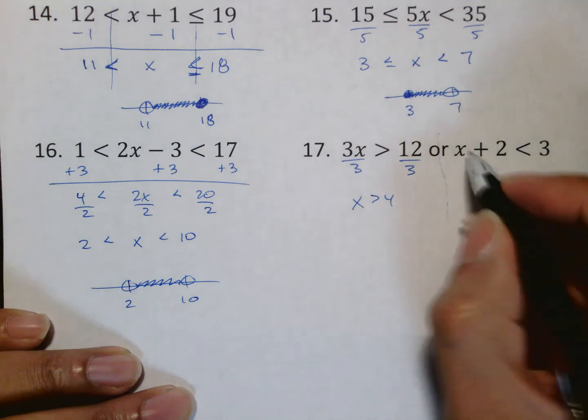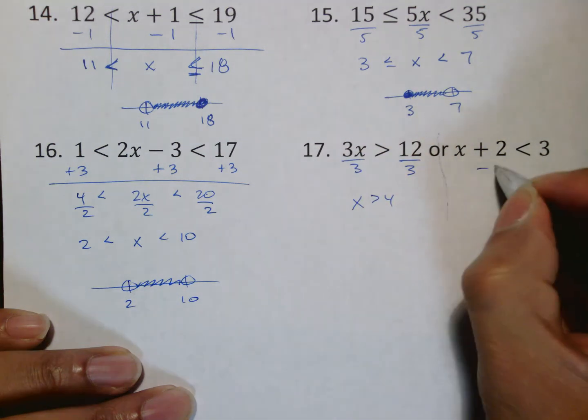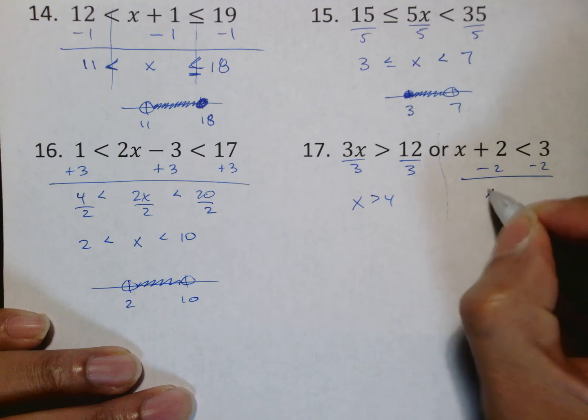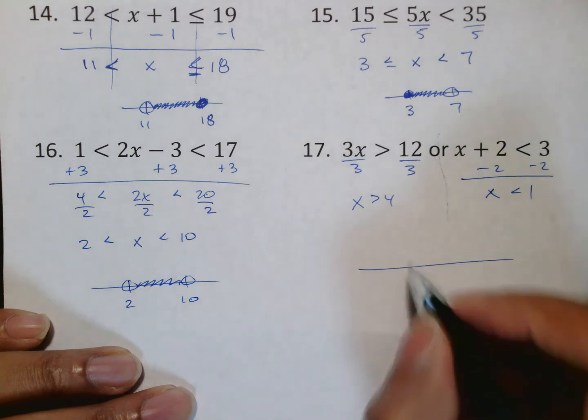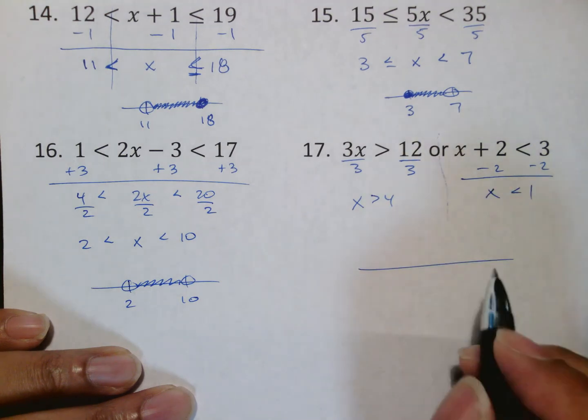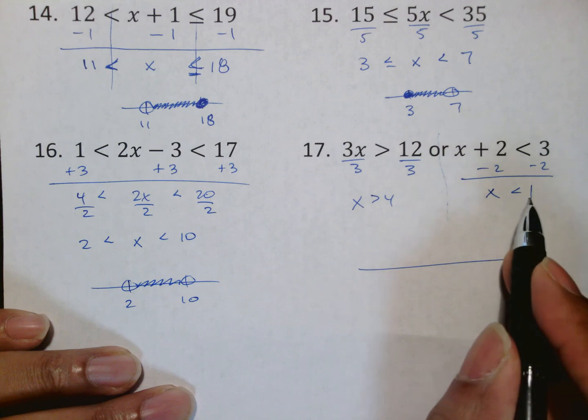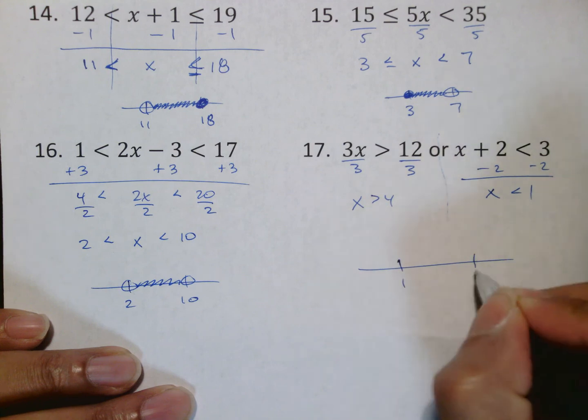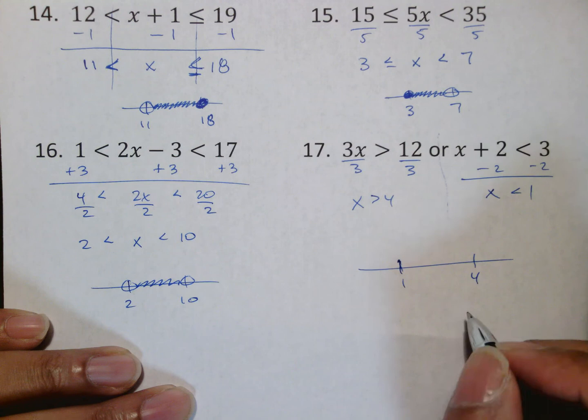You come over here because, again, it says this or that. So now you solve this by subtracting 2. X is less than 1. You still need both numbers, but the trick here is you have to have them in numerical order. 1 is smaller than 4, and so you have to label it this way.